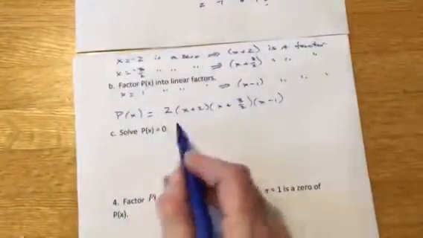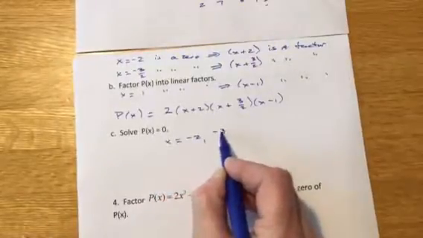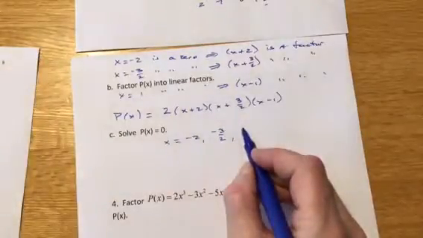All right, and then solve. Well, obviously we already have the factors. We've already set it equal to 0. So the zeros are -2, -3 halves, and 1.